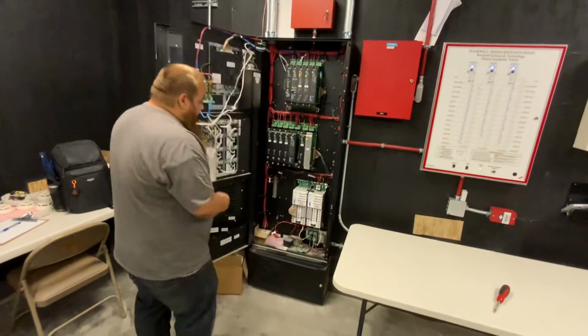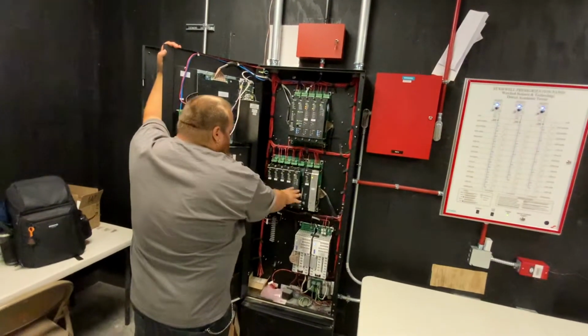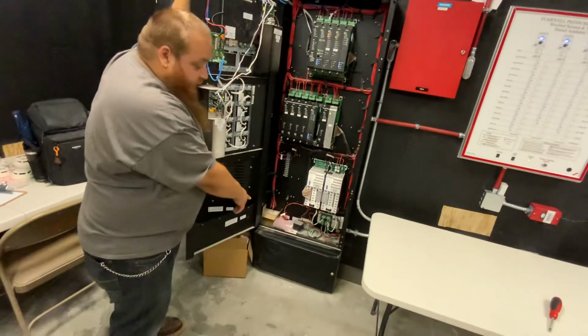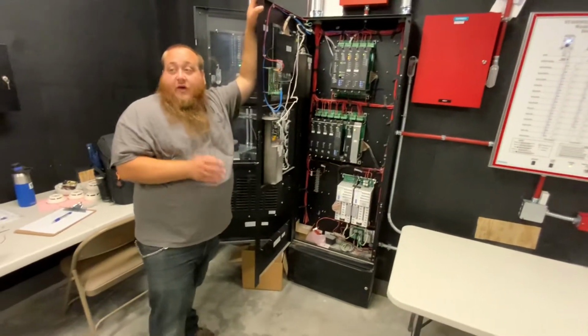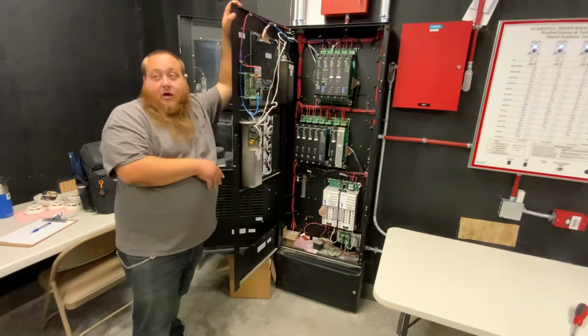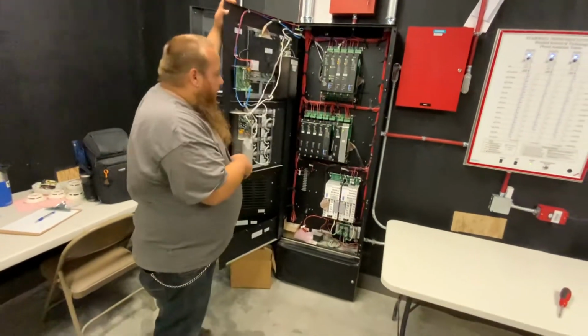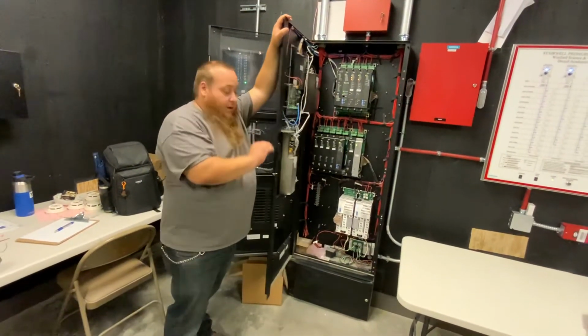This is the internals of your system. These would be all your cards, your voice cards, and your power supplies down here, and your backup battery is on the bottom. Even though you have a generator, say your generator fails, you still have 55 amp hour batteries just to maintain the system if needed. And if batteries go bad, the system will tell you.